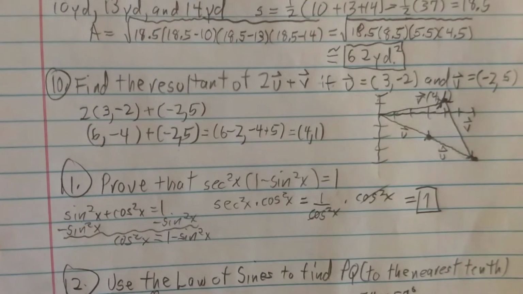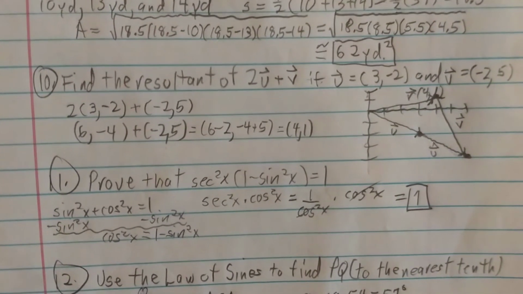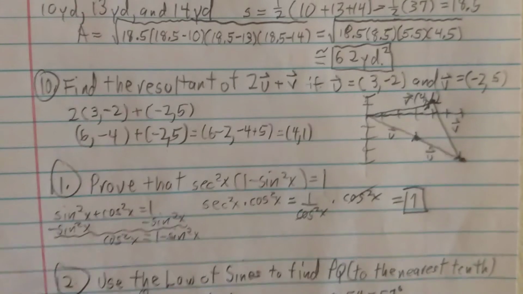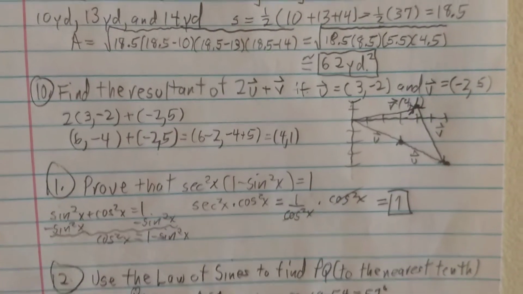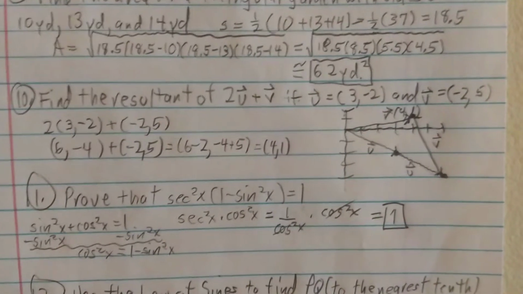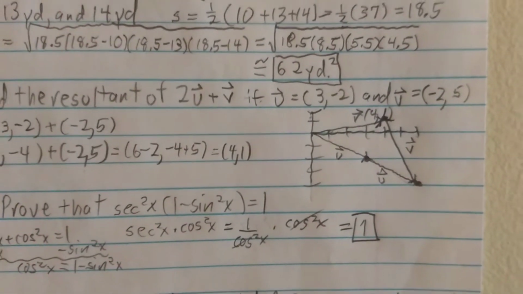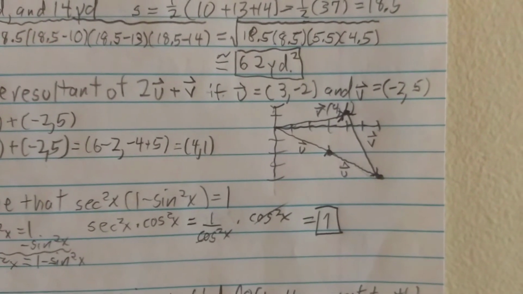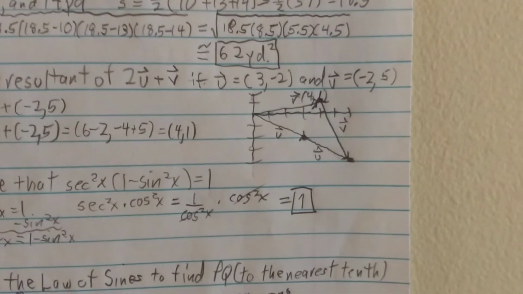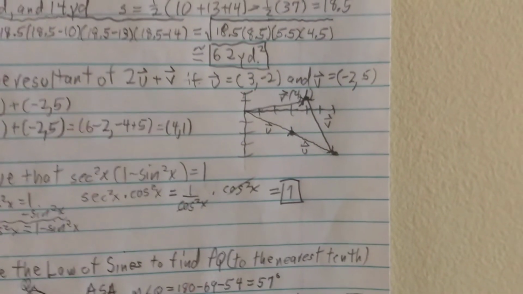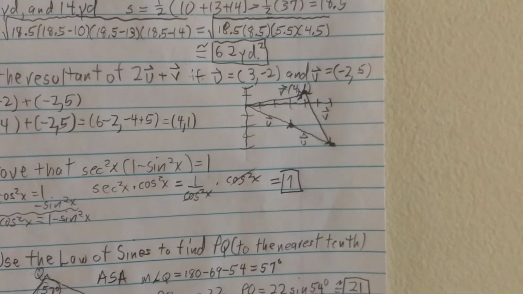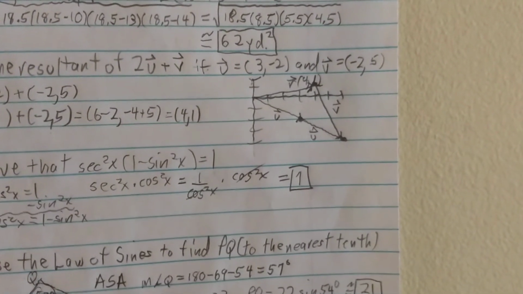And the area formula now is the square root of 18.5 times (18.5 minus 10). We do that with each side: 18.5 minus 13 and 18.5 minus 14. Or the square root of 18.5 times 8.5 times 5.5 times 4.5, which is approximately 62 square yards.